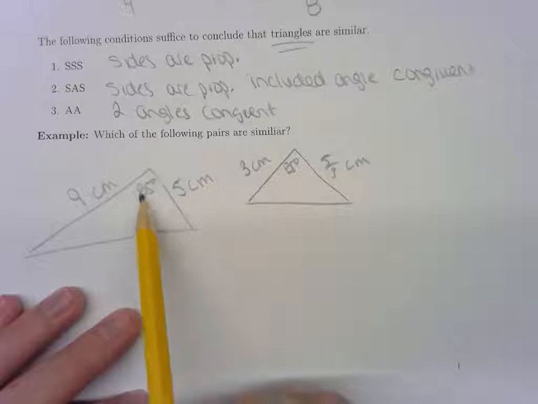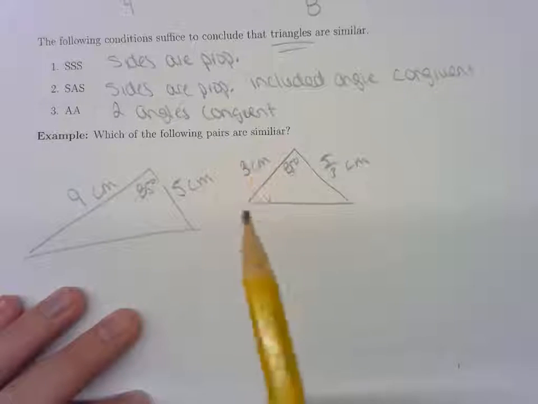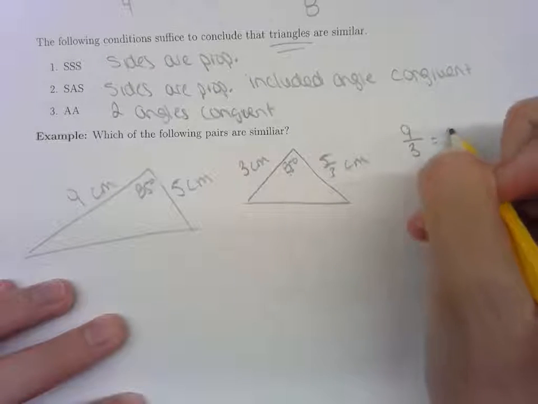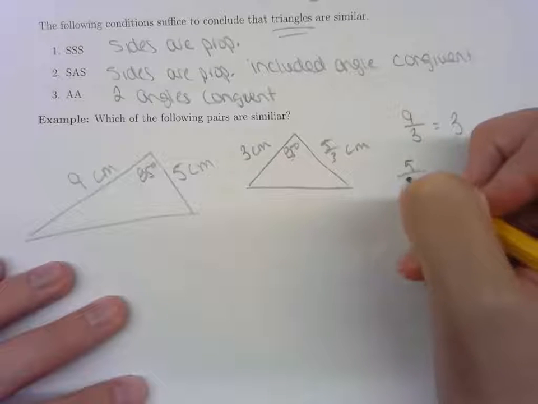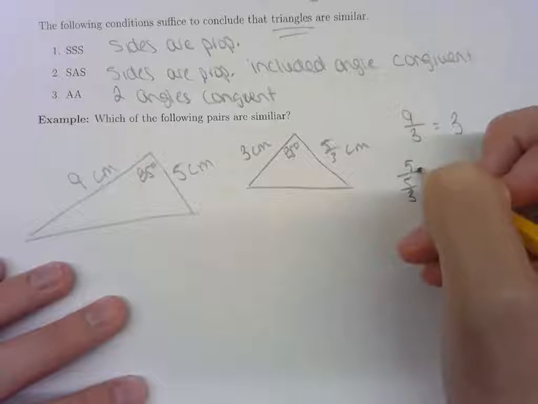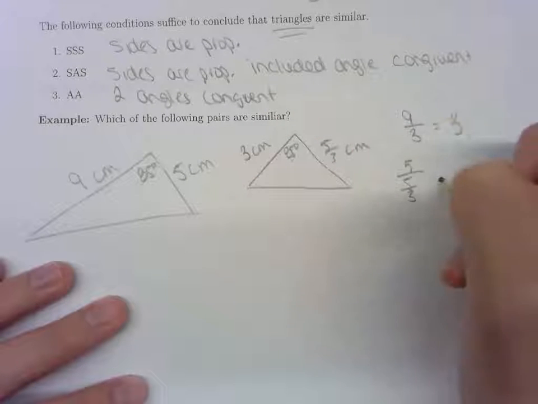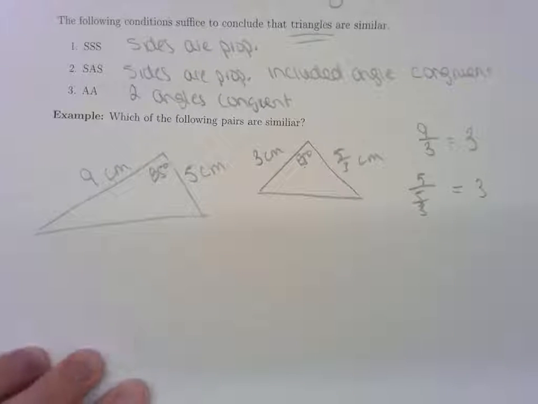Okay, but we have to check, we have a congruent included angle. But we have to make sure the sides are proportional. So from 9 to 3, we had a scale factor of 3. And then 5 to 5/3, it looks like that would also be 3. Yes, that works.